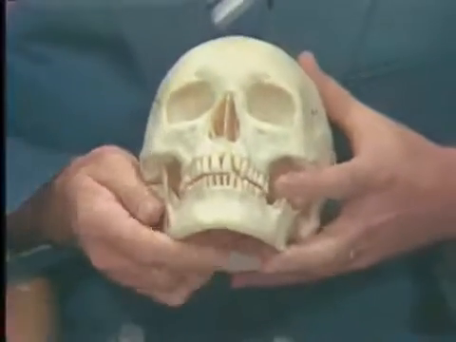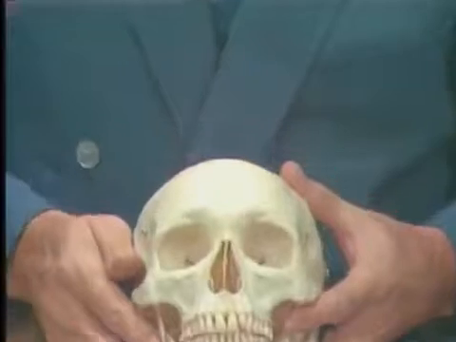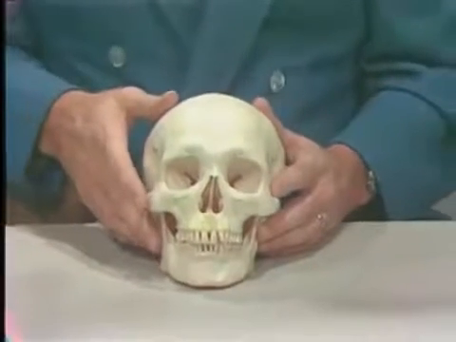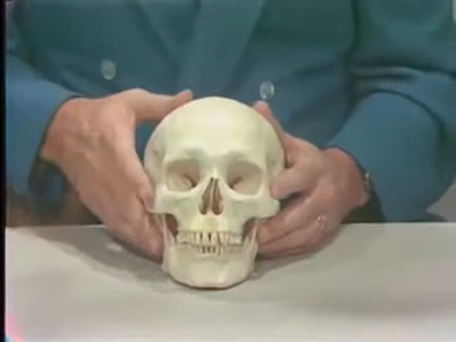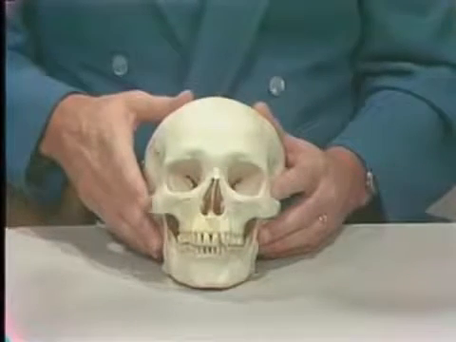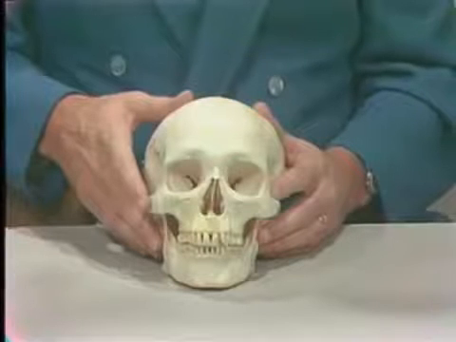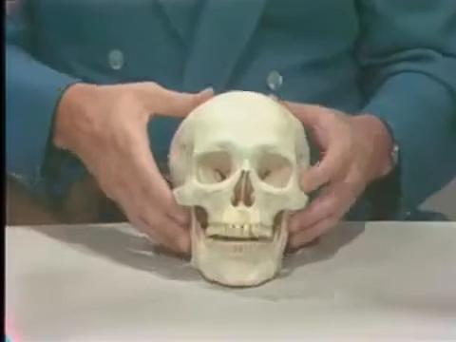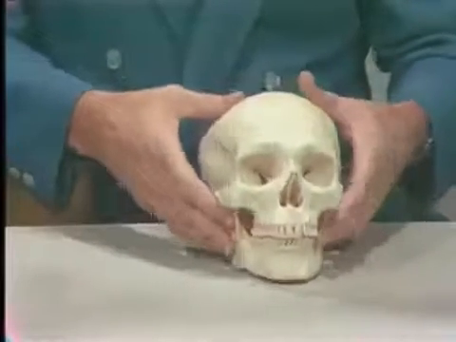Now, one of the purposes of today's demonstration is to talk to you about transferring these movements to an articulator. And an articulator is a mechanical device which simulates the patient's jaw movements and occlusal relations. And we have various types of articulators that we would like to demonstrate to you this morning.